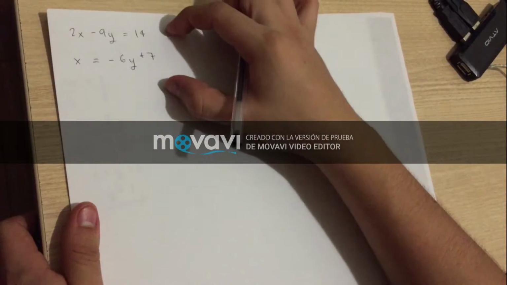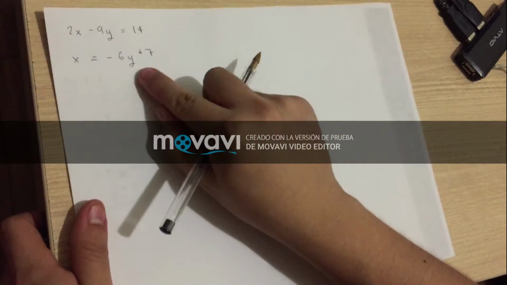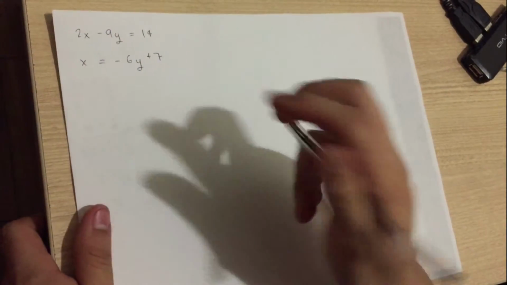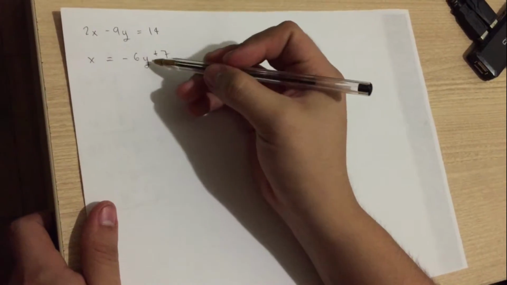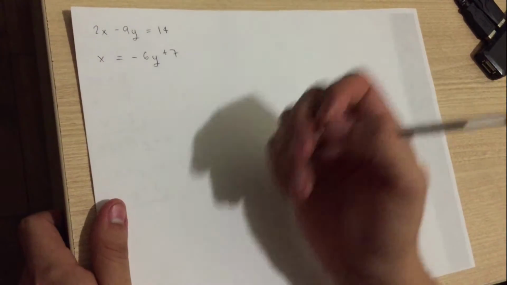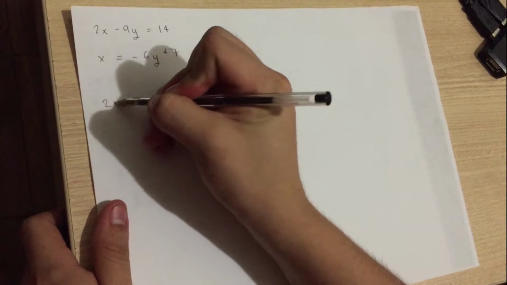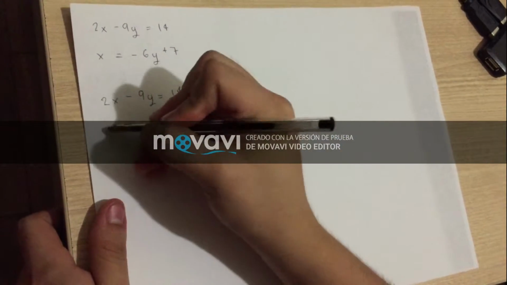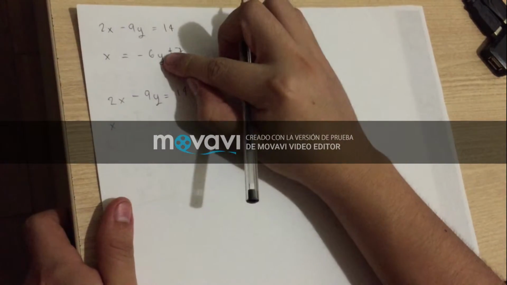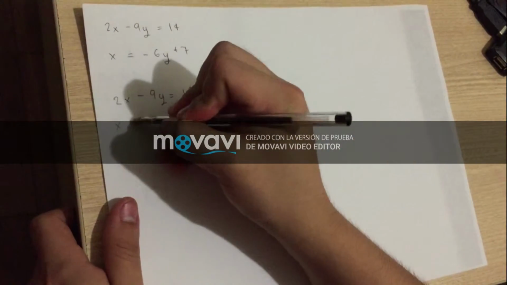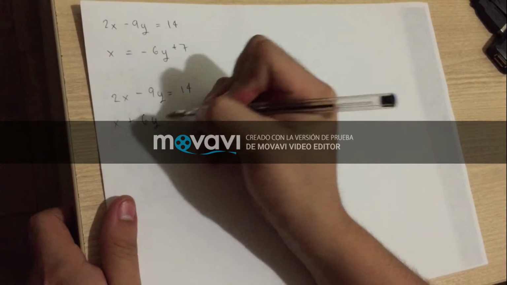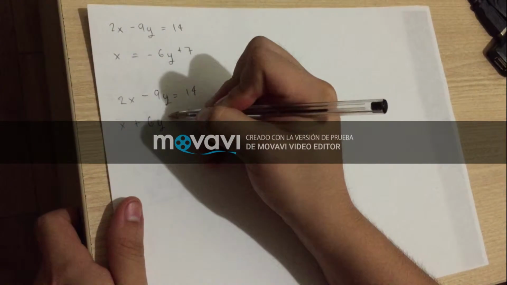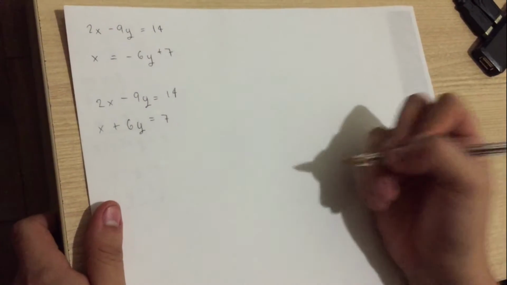These are the two equations that we have to solve. We need to have the values of y and the values of x. We're gonna start by passing the y to the other side so we can use elimination method. When you pass a variable to the other side, it changes sign. So it's going to be plus 6y equals 7.